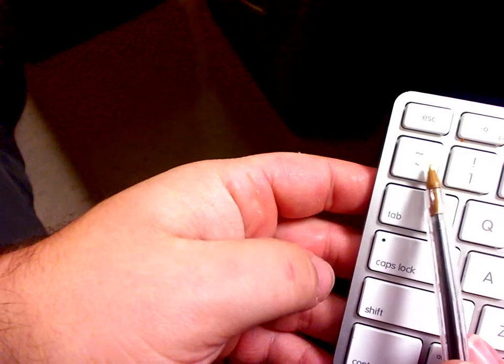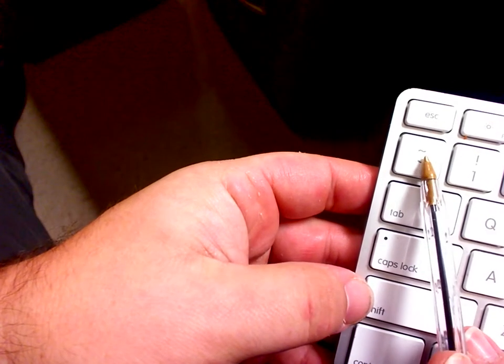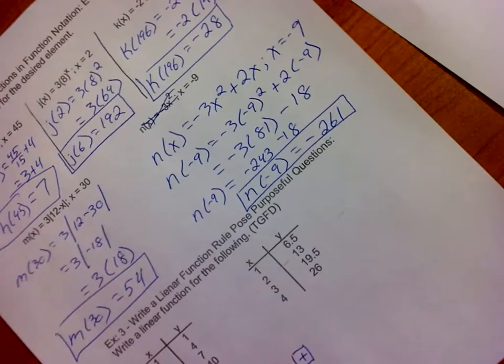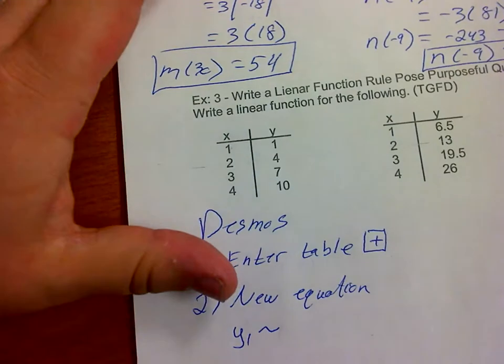That is the button we're looking for. So if I hold shift and hit this button, it'll give me that squiggle that we need there, okay? So just want to make sure we understood that location there before we move any further. Give me a second here to get this back where I need it to be. Okay? y minus y sub 1.